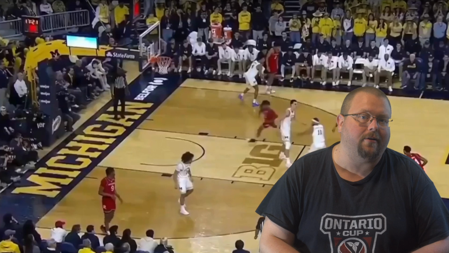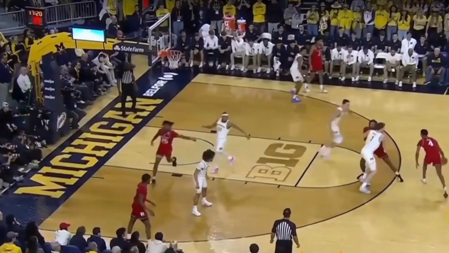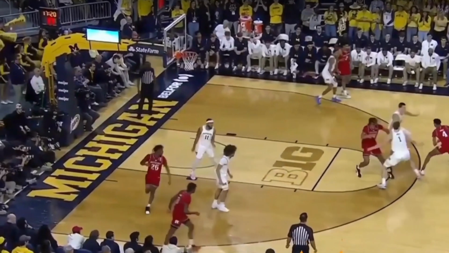Let's check out Ace Bailey. Okay, so the first thing that is happening in this video is a quick screen up top, and we have a 45 cut off of the opposite side. When this happens, we're going to put this into slow motion so you can see it happen. They try to blitz that screen, which means that both of these players are going to be trying to guard the ball handler, which is Ace Bailey. That is Ace Bailey right there, while his man is going to be rolling towards the basket.